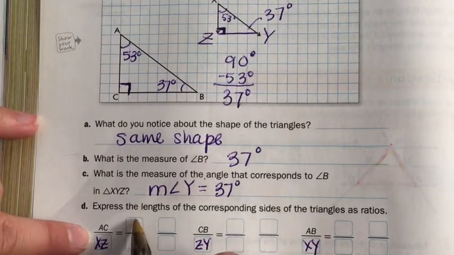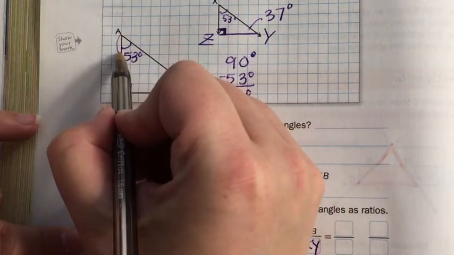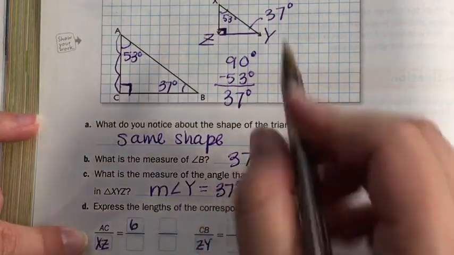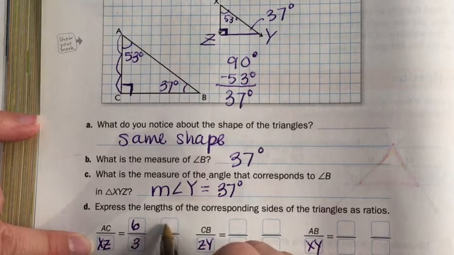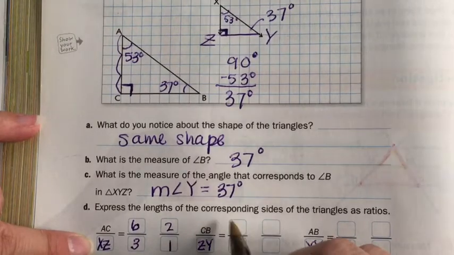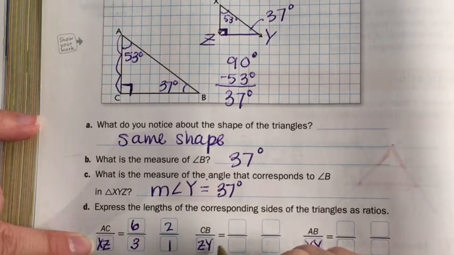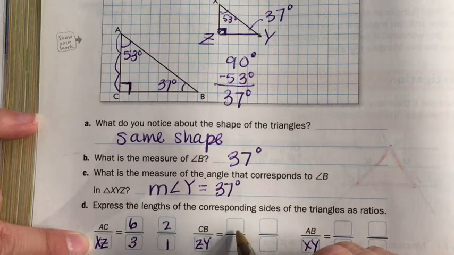How long is AC? This is what I like to do. I go 2, 4, 6. So I can see that it's 6. And how long is XZ? 3. And so 6 divided by 3, what does that reduce to? 2 over 1. Nice. If we made it bigger, it would just be a different fraction, and that's okay. So if it's a plain number, we have to put the 1 at the bottom? Over 1. Yep. The ratio will be over 1.